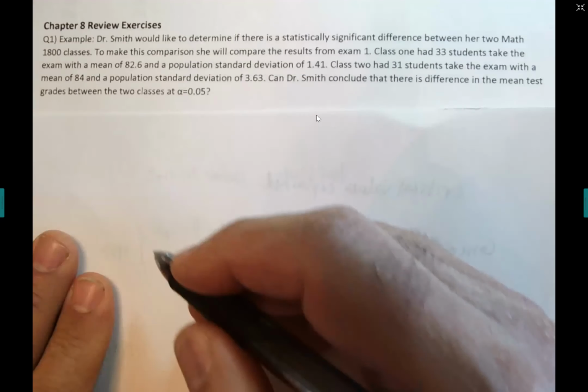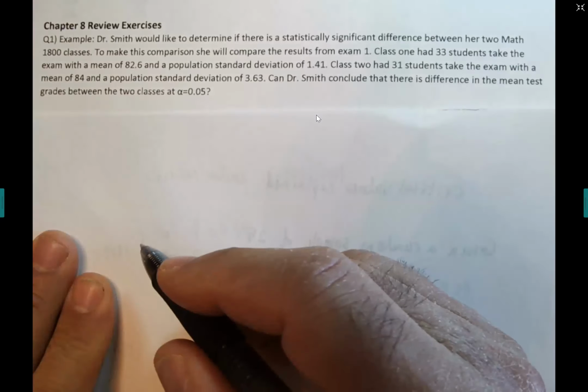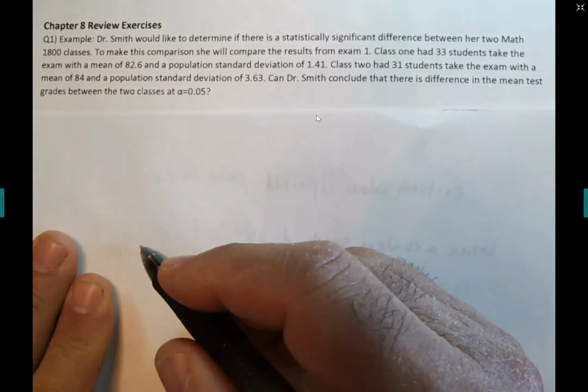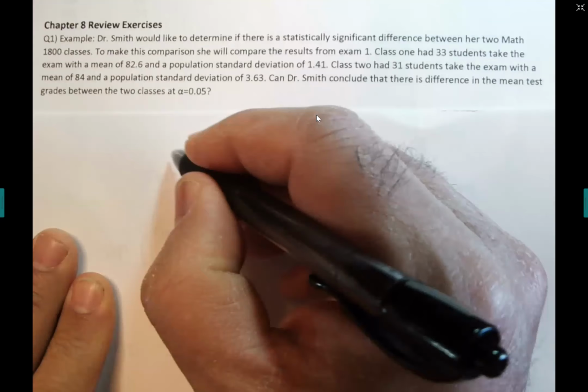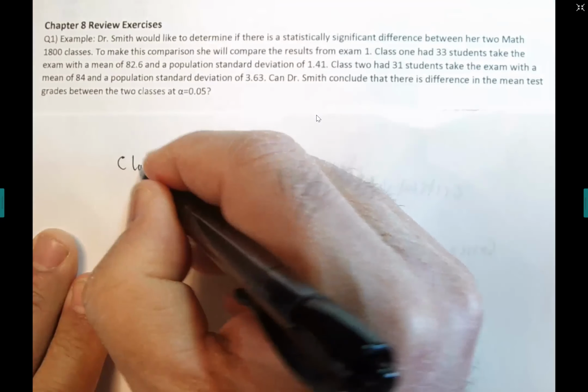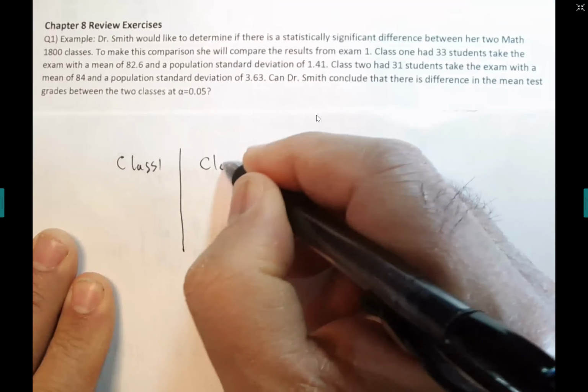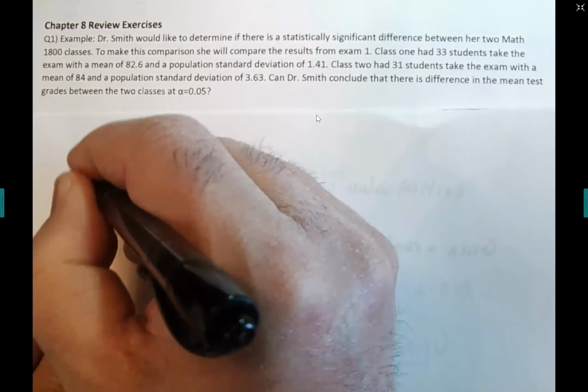Okay. So we need to test, we have two classes, class 1 and class 2. So just split it up like that. Class 1, class 2, and that's question 1.